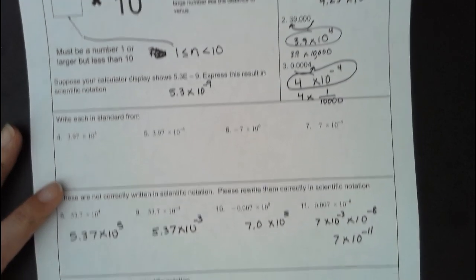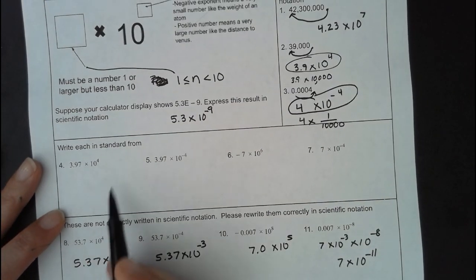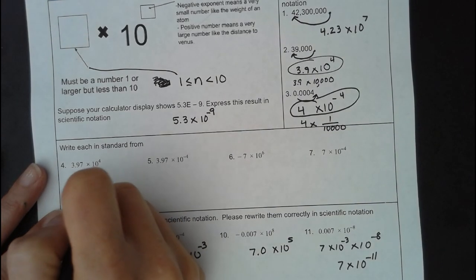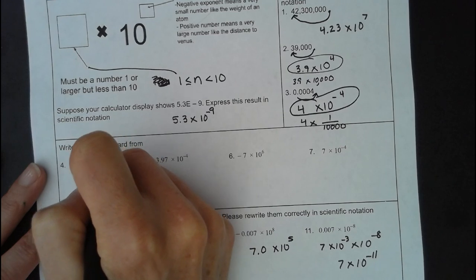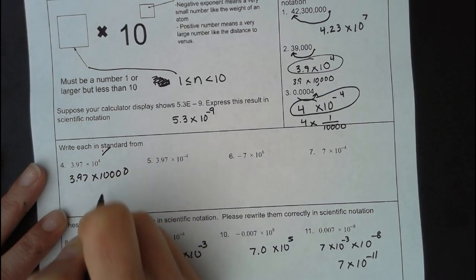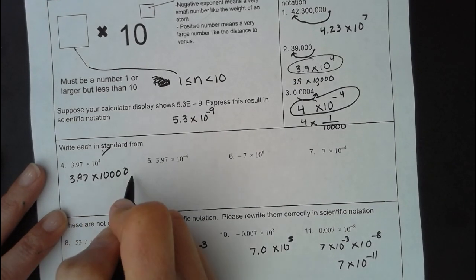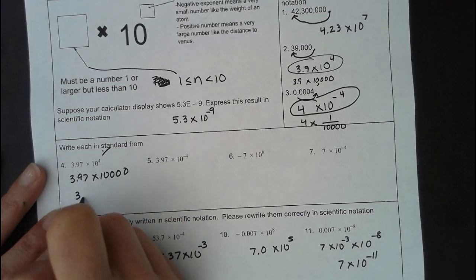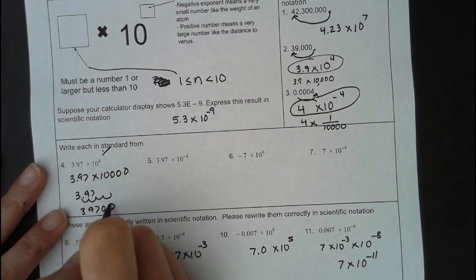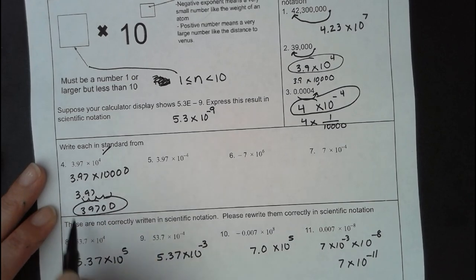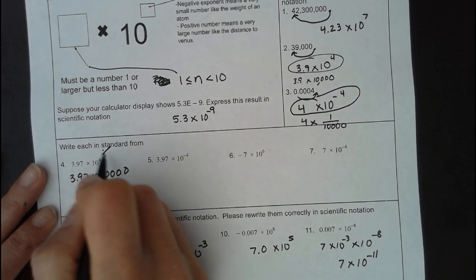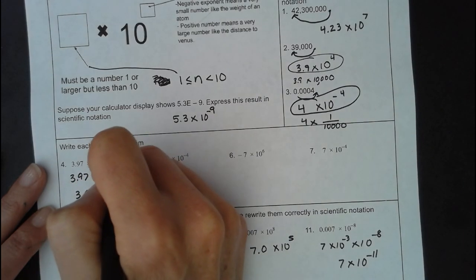Okay. Now just going back the other direction, I'm going over the backs of both of the lessons today. This one, rewrite each in standard form. You would move the decimal over 4 times. This means 3.97 times this number. And when you multiply by that many zeros, you just move the decimal over that many times. Okay. And that's my answer. Normally, I won't spend the time writing this middle step out. I'll just move the decimal to the right 4 times because this is going to be a big number.